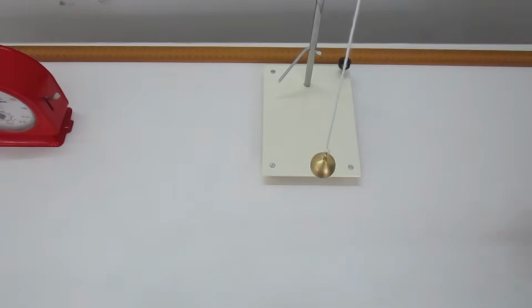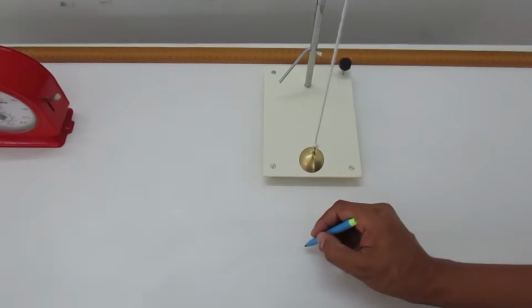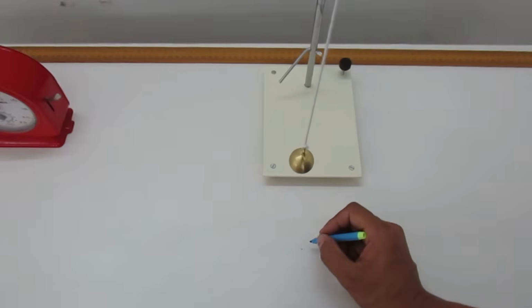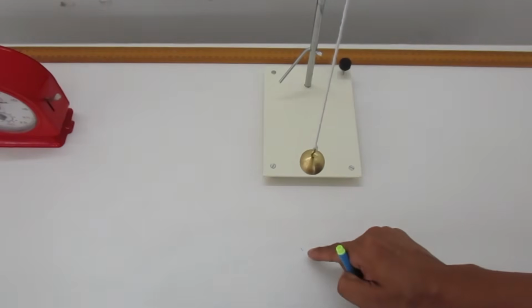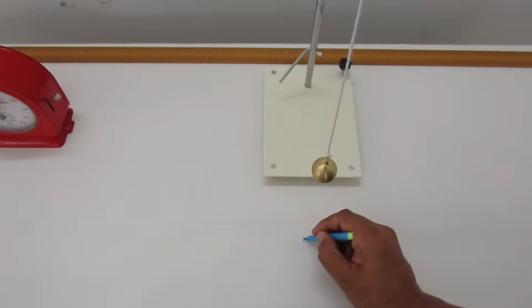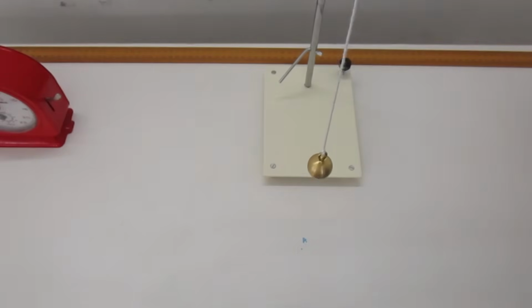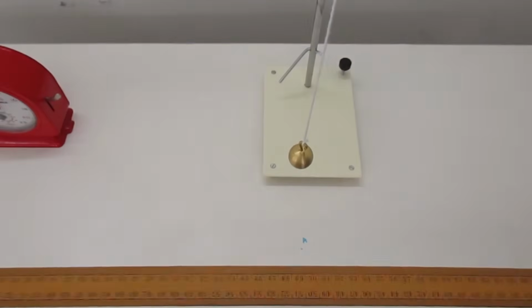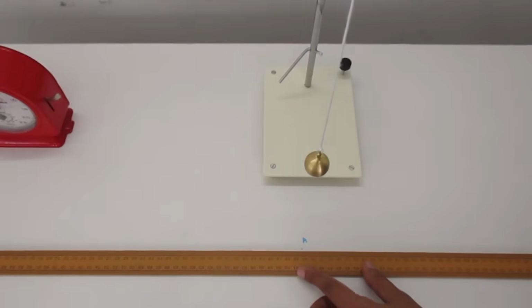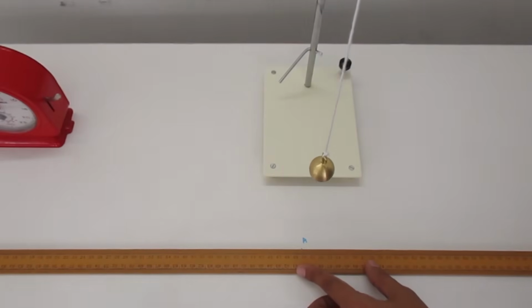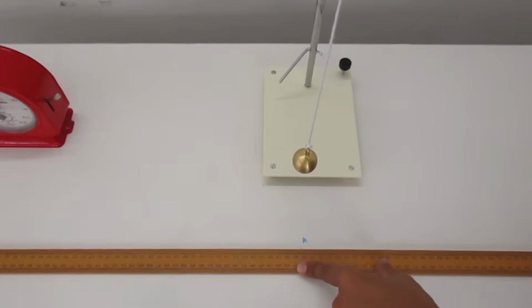Now mark a point A on the table just below the position of the bob at rest and draw a straight line BC of 10 cm having a point A at its center. The bob will oscillate over this line. Now get the stop clock and move the bob by hand over position B and leave.